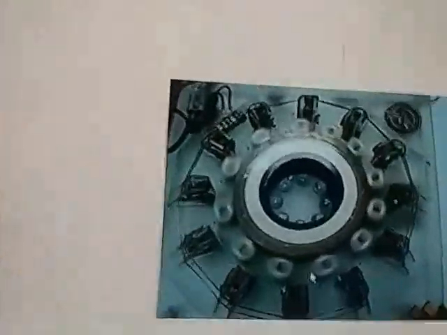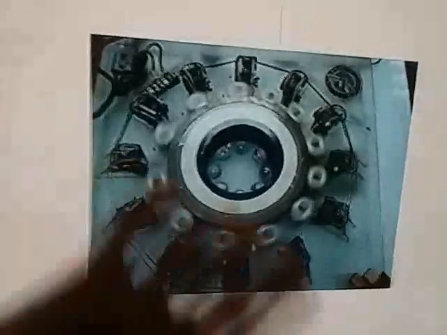See, here's a homemade servo motor that someone made. See, it's like an electric motor, but it's just configured different. The magnets and coils are configured differently.